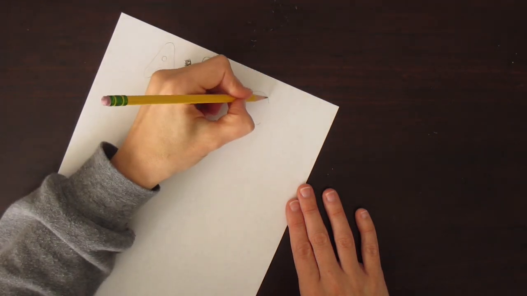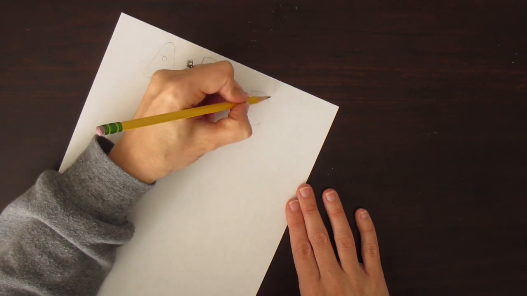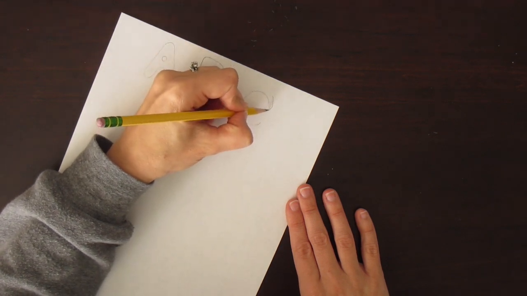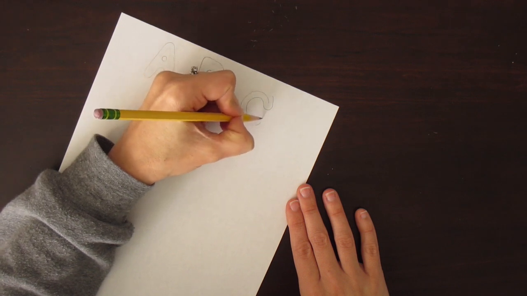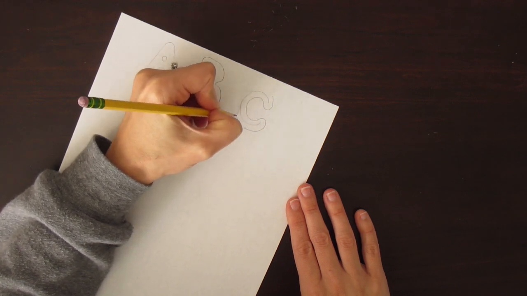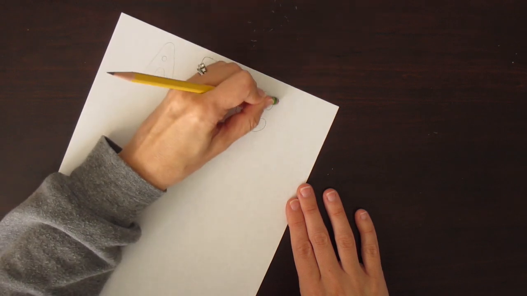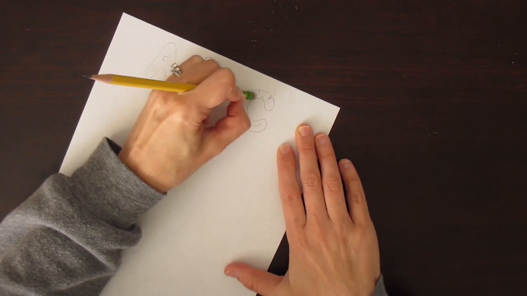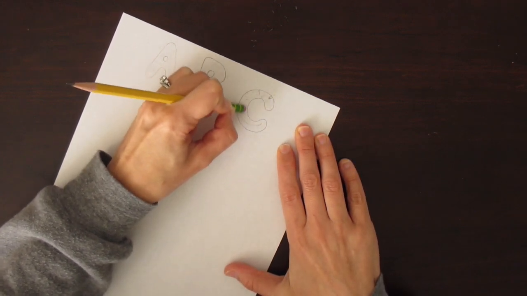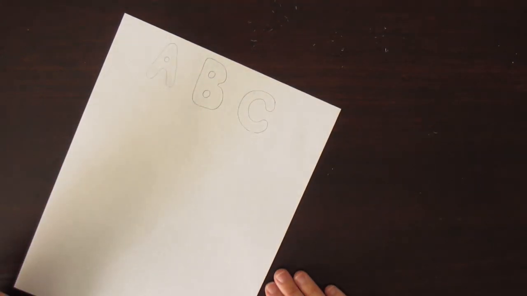So you're going to do the letter C very lightly, and then when you do your bubble, you're going to curve it around, and then curve it around on this side, and then you go all the way back around and connect it. Then you erase your original letter C, and you're left with the bubble letter C.